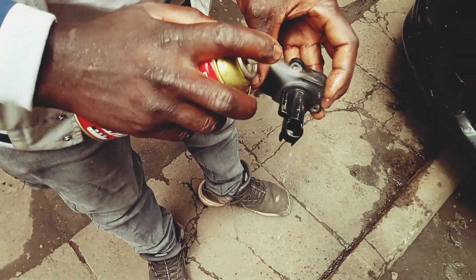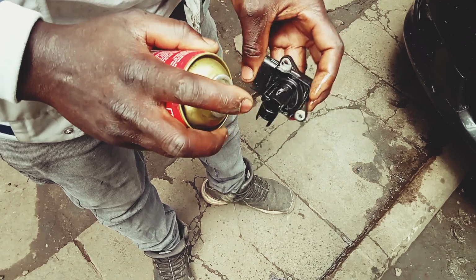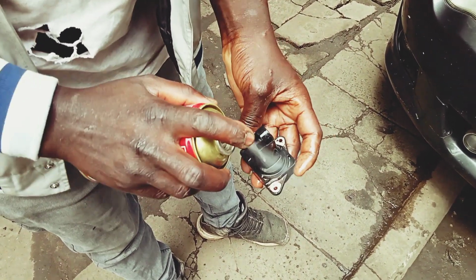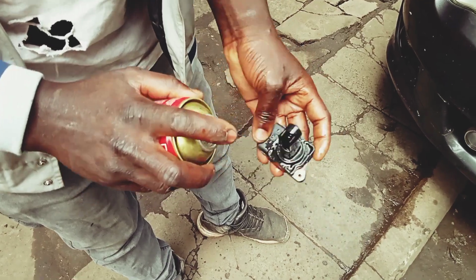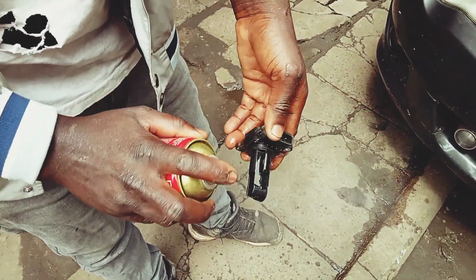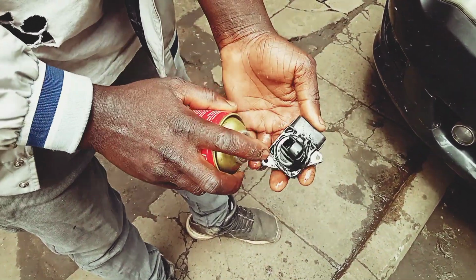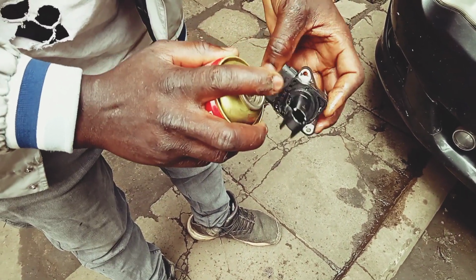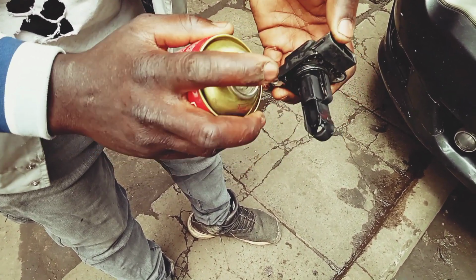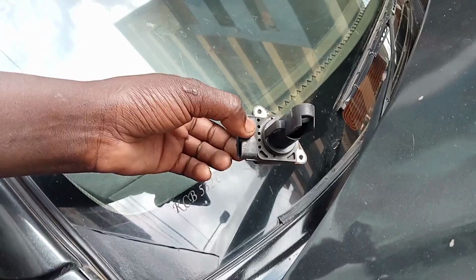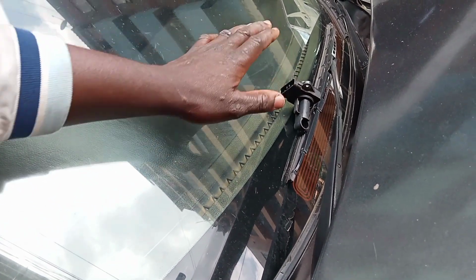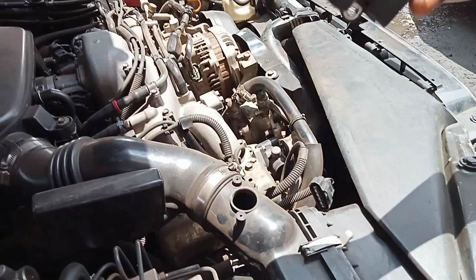The reason why I'm doing this is to eliminate the check engine light, to eliminate those 2 fault codes, intake temperature and mass airflow sensor. Another thing is to improve vehicle performance, fuel efficiency, rough idling and misfire. After that, you need to make sure it's clean, and before we install, put that sensor in the sun to dry first before we install it back.